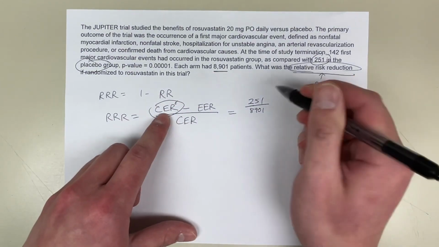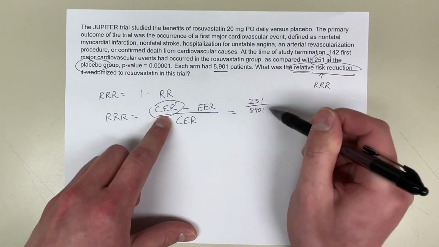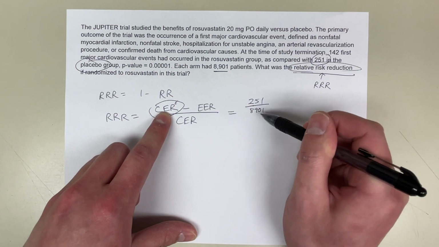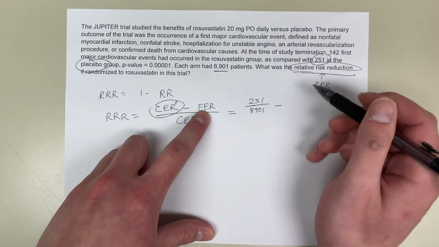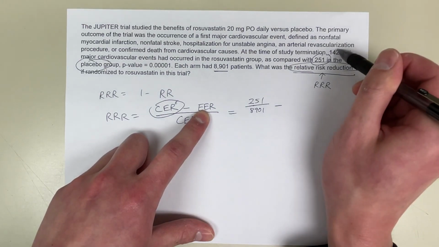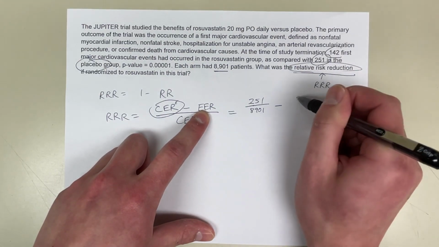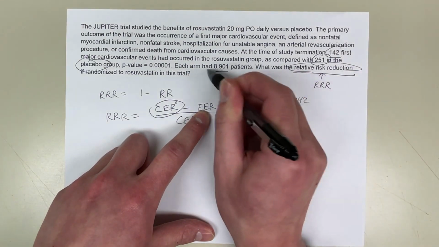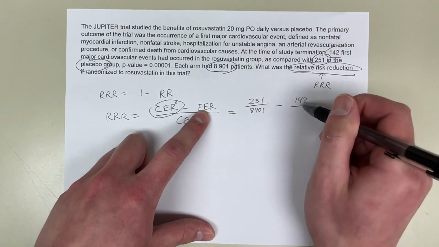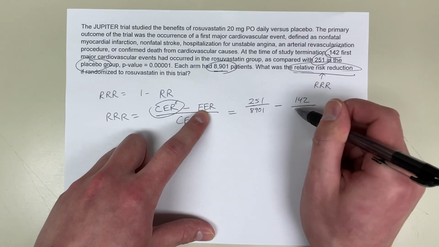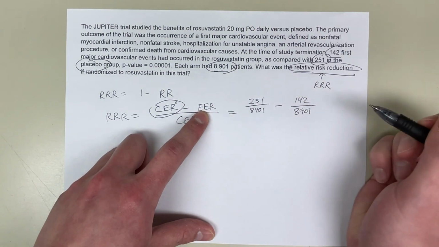So this is just the CER right here, 251 over 8901. And then I have to subtract the experimental event rate, which is this proportion, 142 over the total in this experimental group, which is 8901 also.